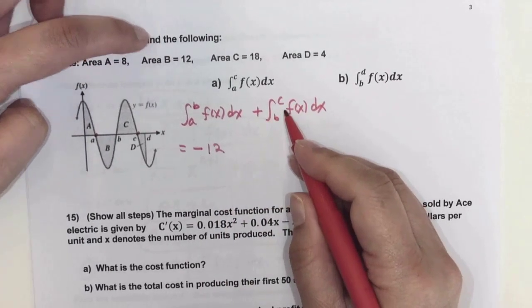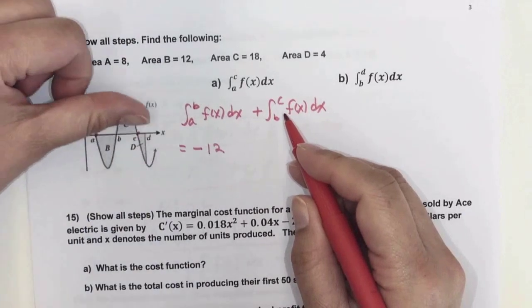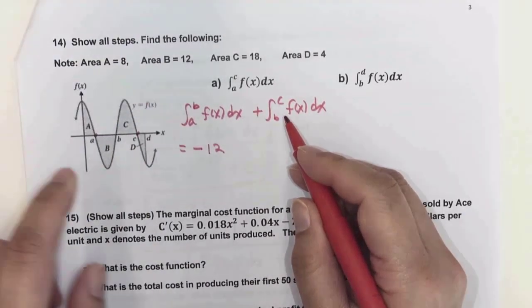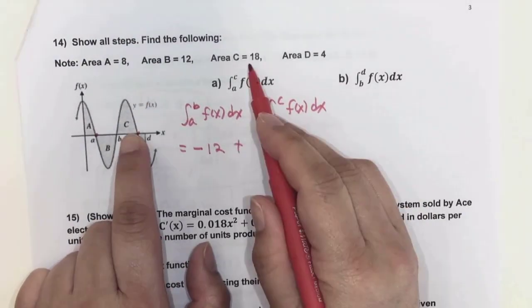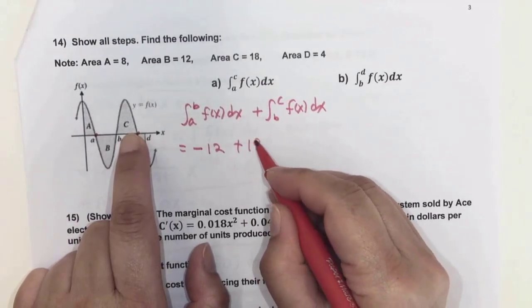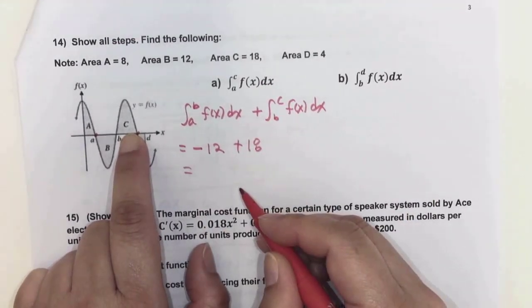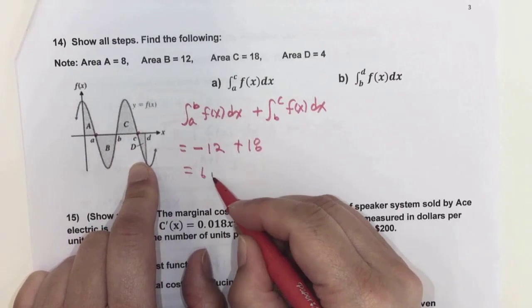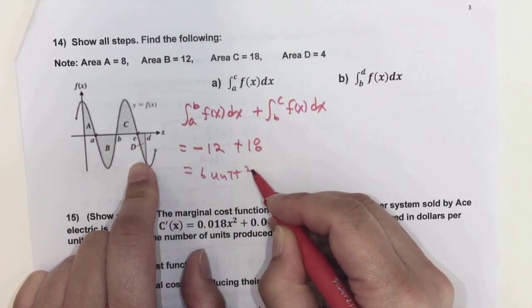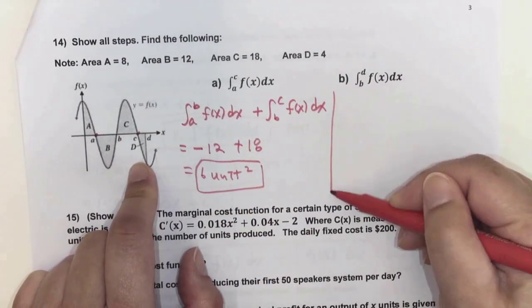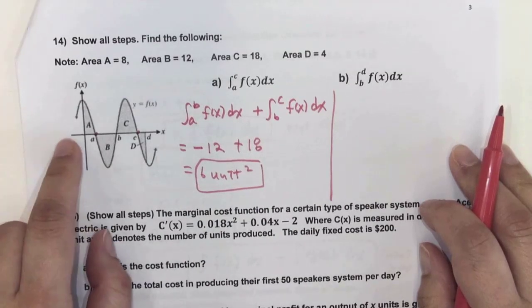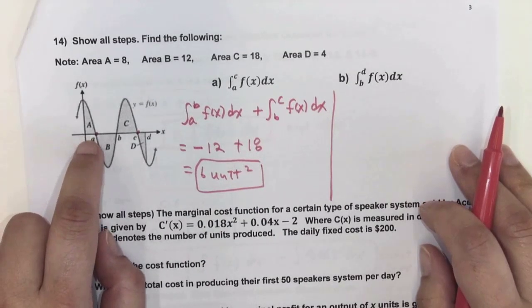And from B to C is above here, positive or negative? Positive. C is 18. So combining the two, we get 6 units squared because it's area, right? Are we okay with this? Remember, we also say if it's from A to A, the area will be 0, right?